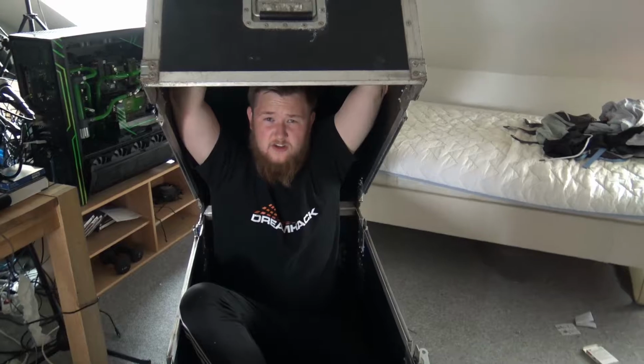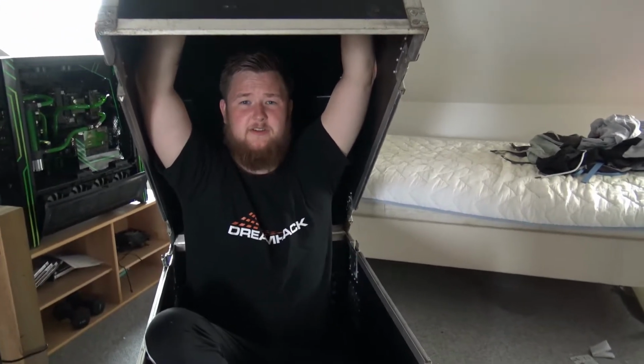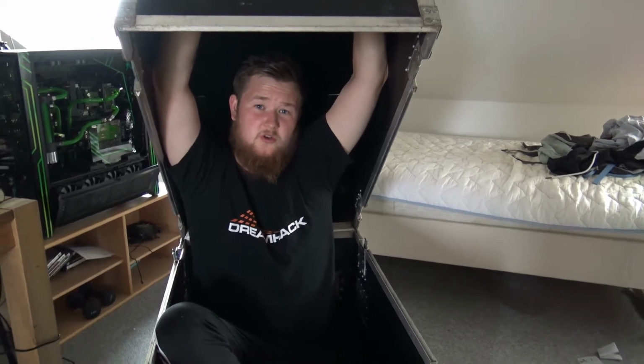So today we are gonna talk about some streaming audio and various different versions of sound setup you can do for your stream.